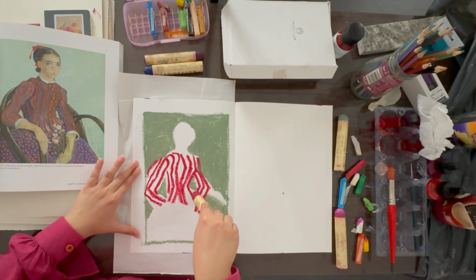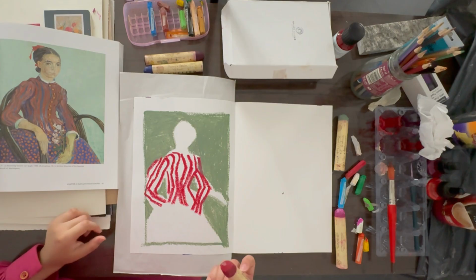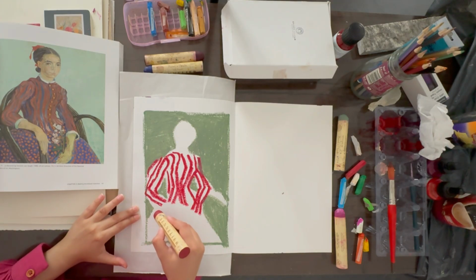And the bottom half of the woman's clothing is filled with red dots on a blue background, so I'm going to focus more on the red dots.